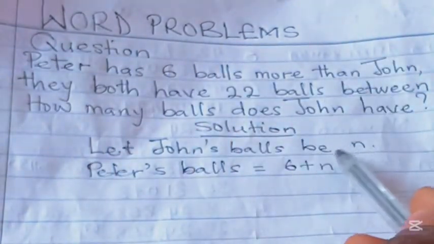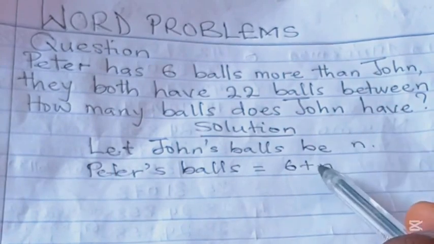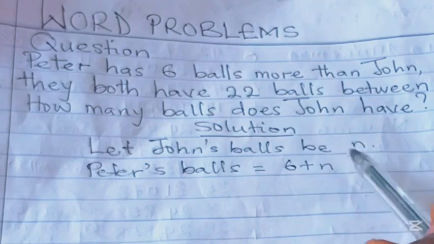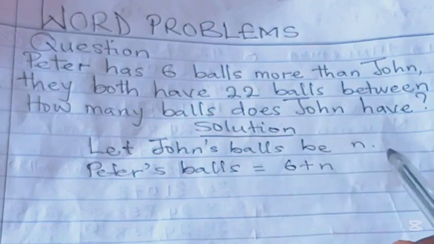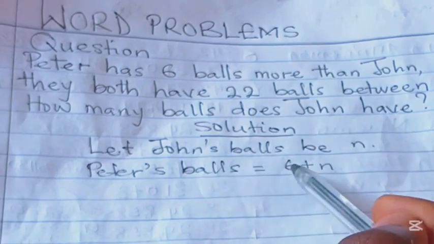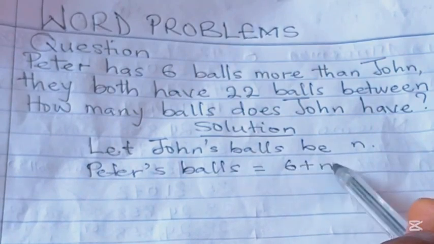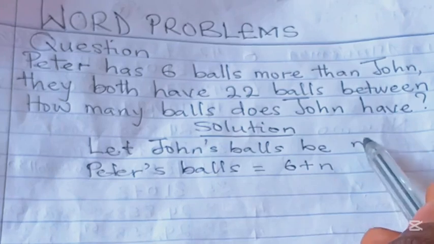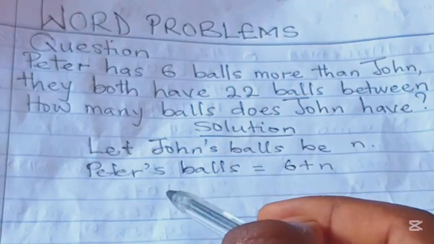So any number of balls that John has, Peter's number of balls will be greater than the number of balls of John by 6. So Peter's balls will be equal to 6 plus n. That is, n represents John's balls.